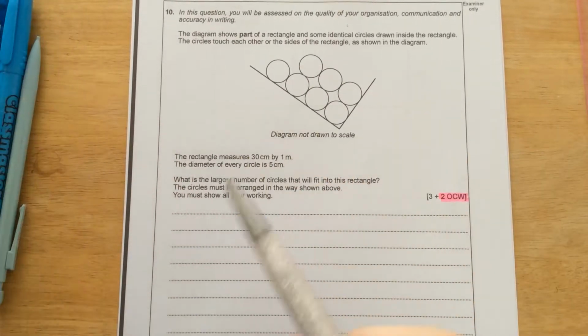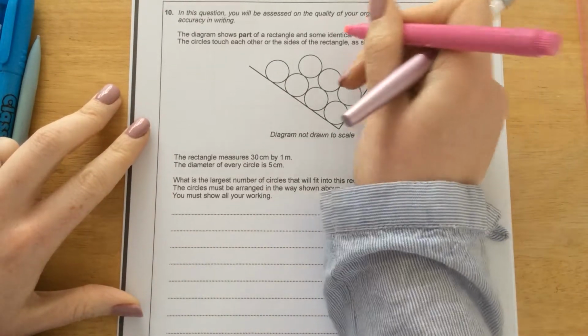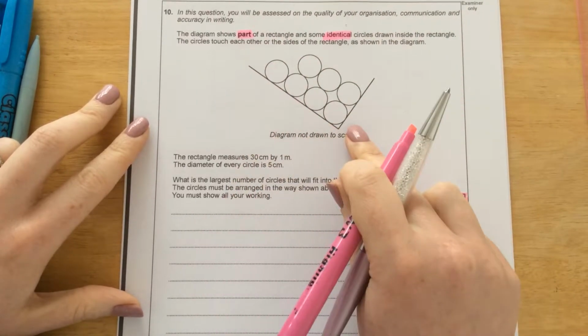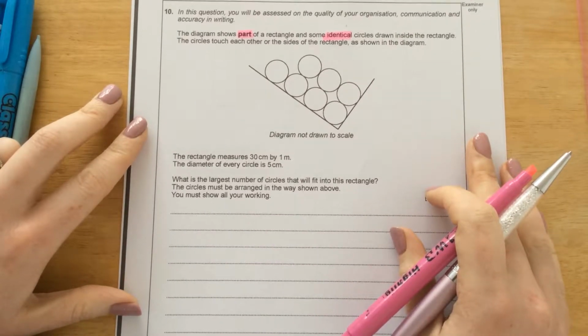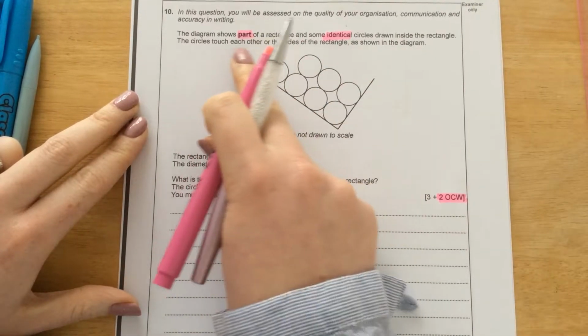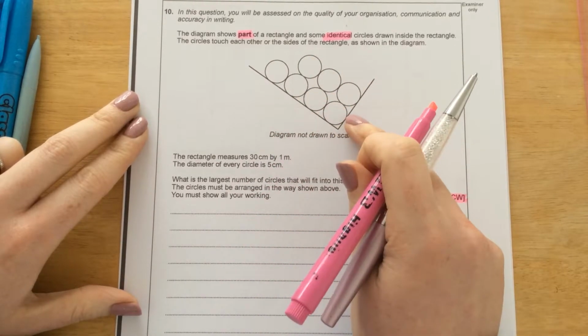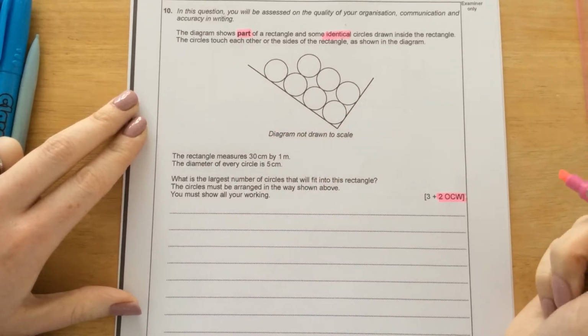So the diagram shows part of a rectangle and some identical circles. So this is only part of the shape, it's not drawn to scale, and all these circles are exactly the same size. The circles touch each other or the sides of the rectangle as shown in the diagram. So there are no gaps in between the circles and the rectangle.